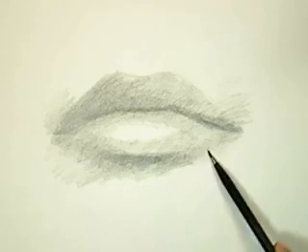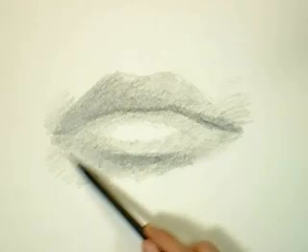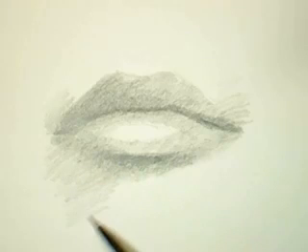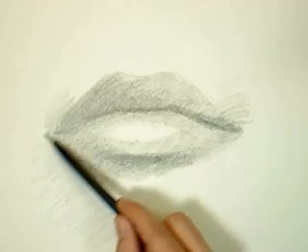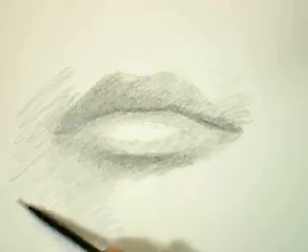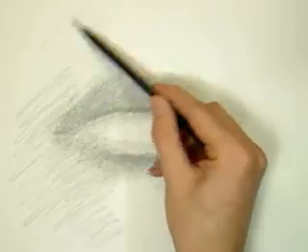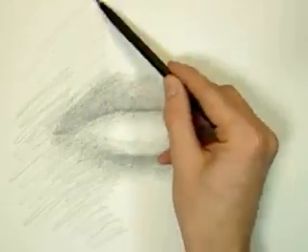So the edges that we think of, the outline edges, are actually something quite different than the edges as the brain interprets them.